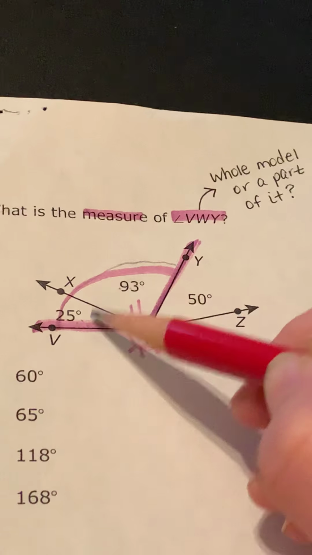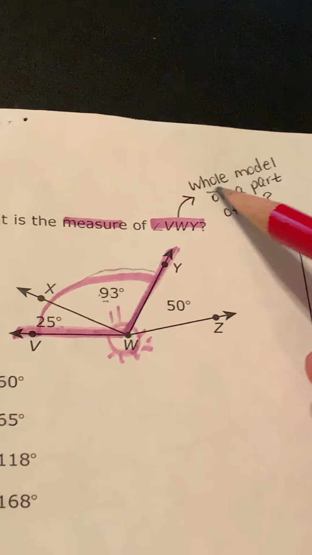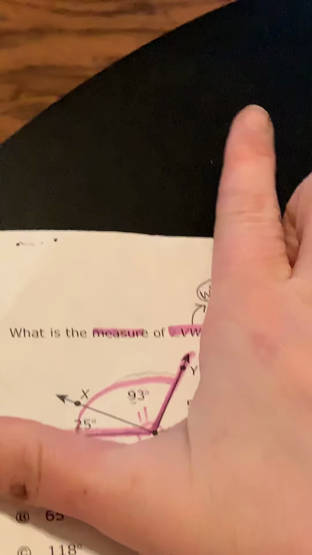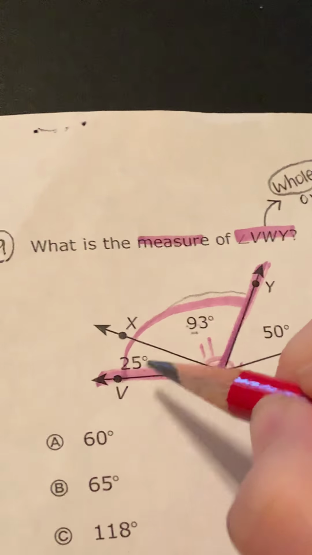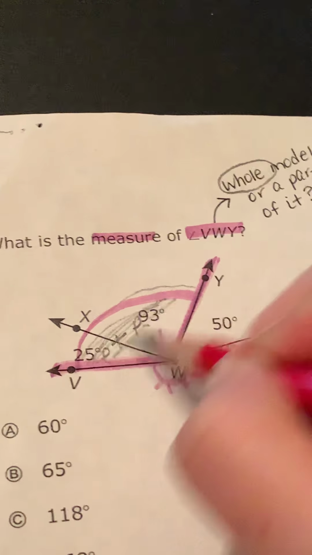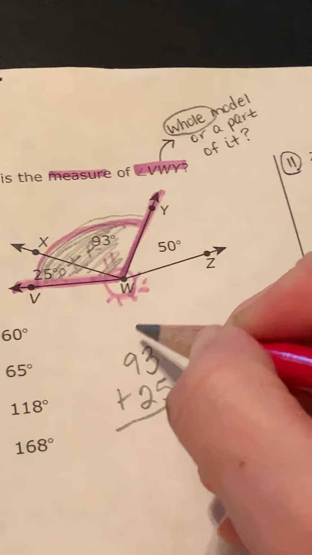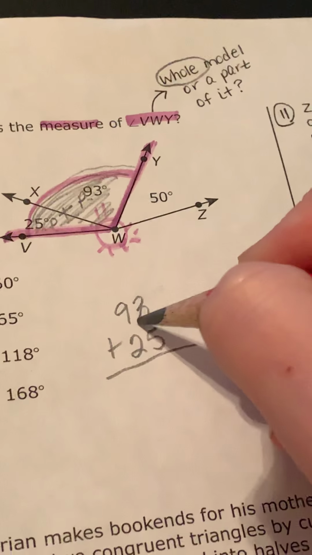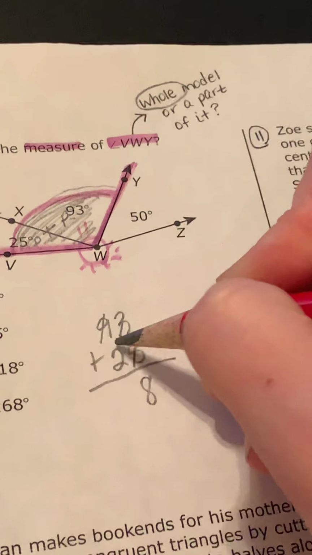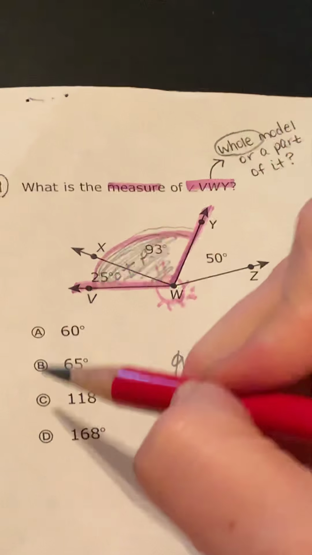And it doesn't look like I'm missing any numbers. So are we missing a whole or a part? It's kind of weird. We are missing a whole, but it's not the whole picture, but it's this whole amount. And it's weird, but it's because I have this part and I have this part. And I know a part plus a part, all this together would make the whole. So 93 degrees plus 25 degrees. So y'all should be lining it up vertically. We should know 3 and 5 make 8. 9 plus 2 is 11. So together it's 118 degrees.